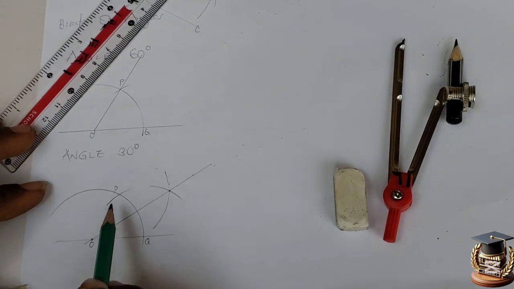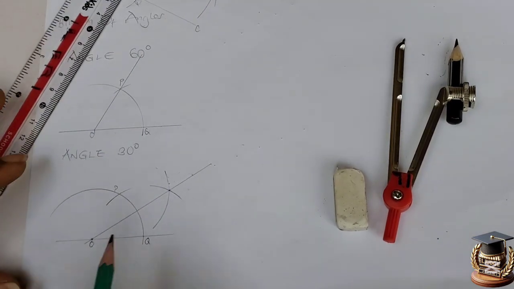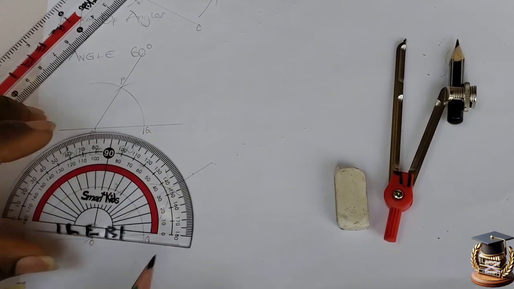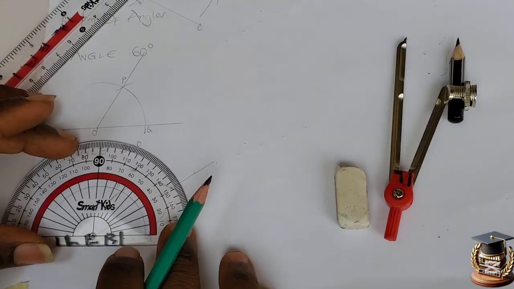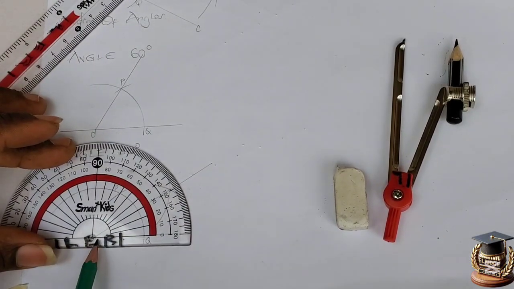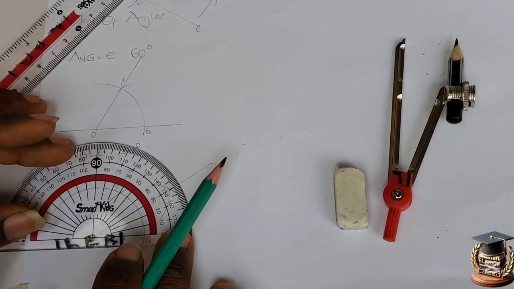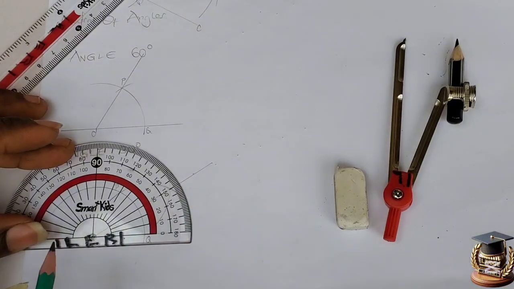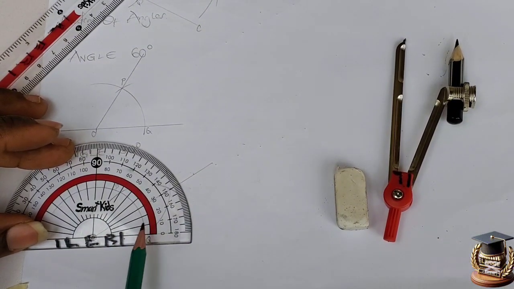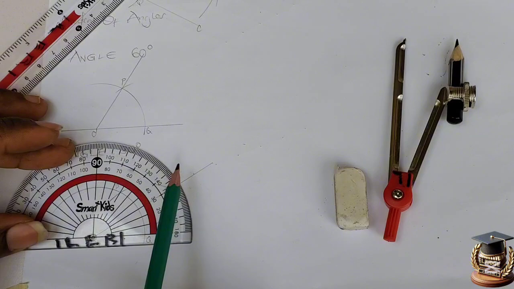So we have been able to bisect angle 60 into two, and that gives us angle 30 degrees. So we can also confirm this. We can see that this line is on 0, and we can see the line we have drawn is on 30 degrees.